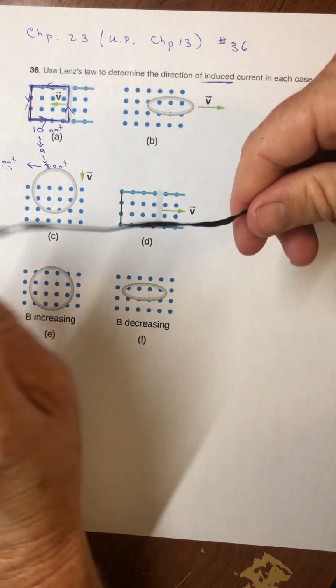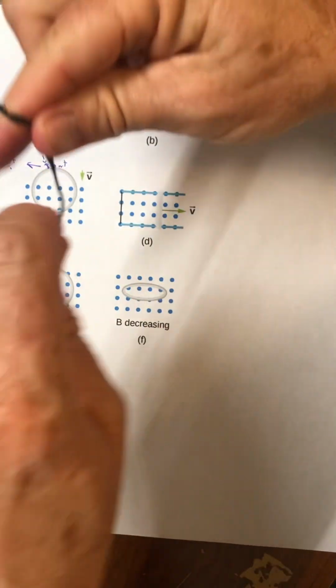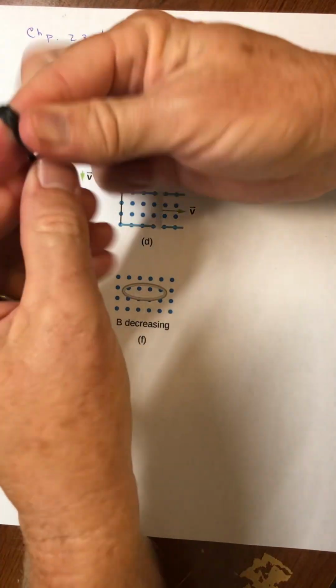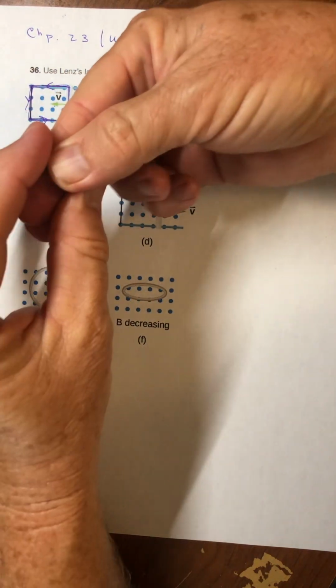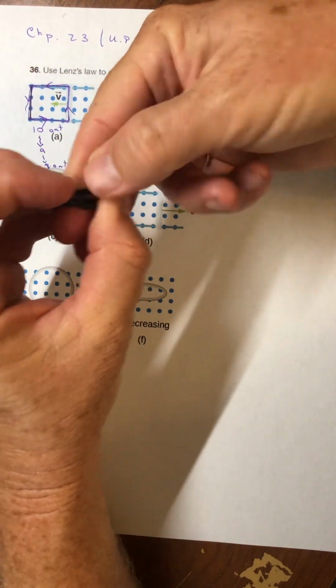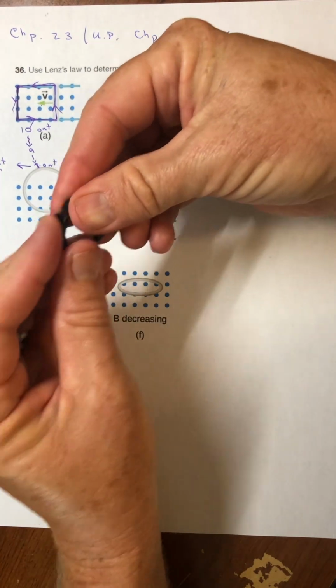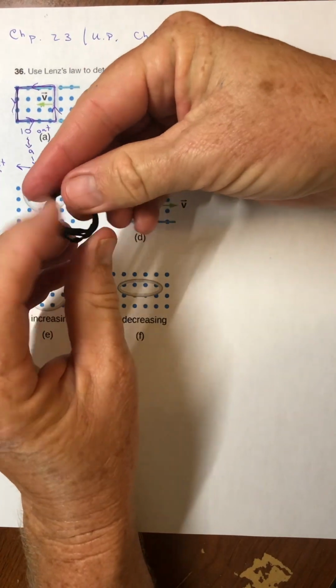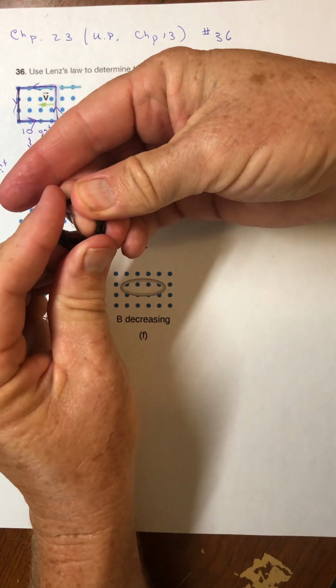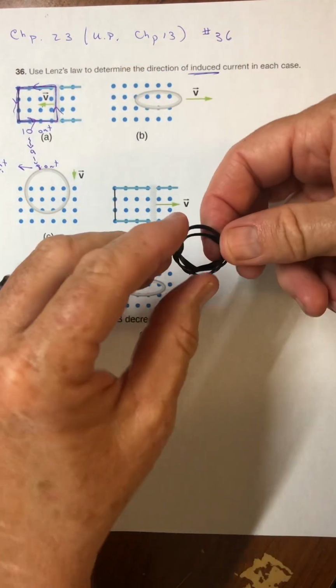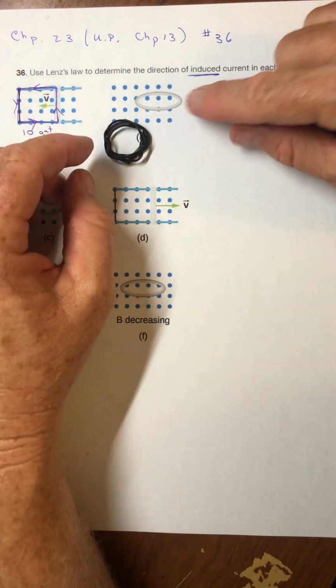See if I can make a ring. I've got my little prompt here. Let me just do this wire here. Okay, so this will be my ring. And it's probably not a good example of a ring because I've got multiple loops here. But ignore that for a moment.